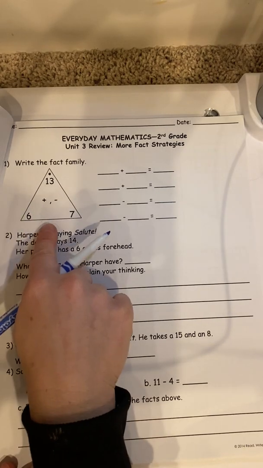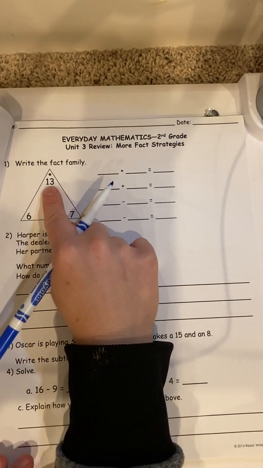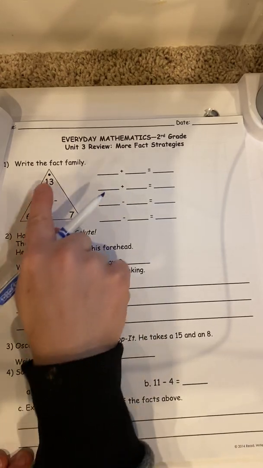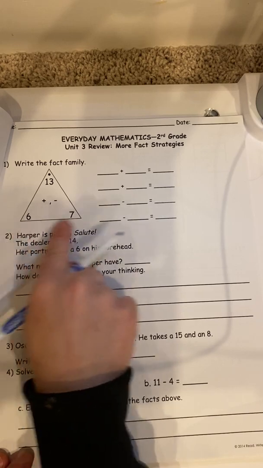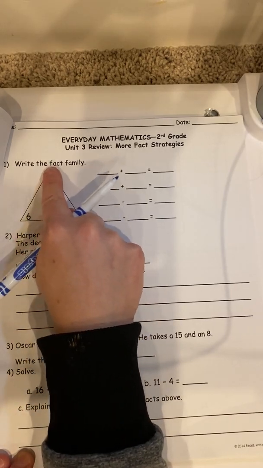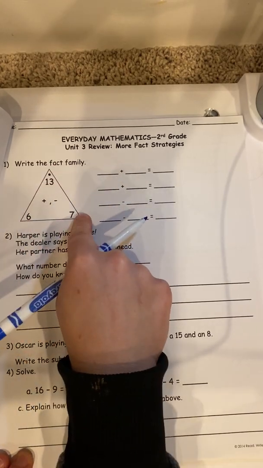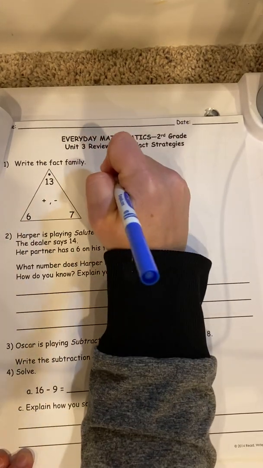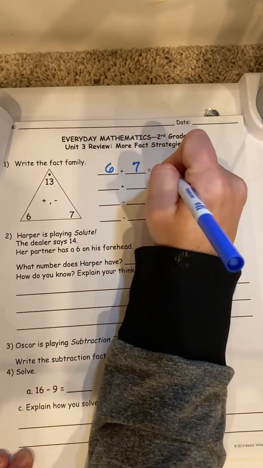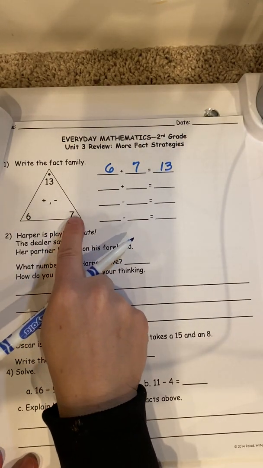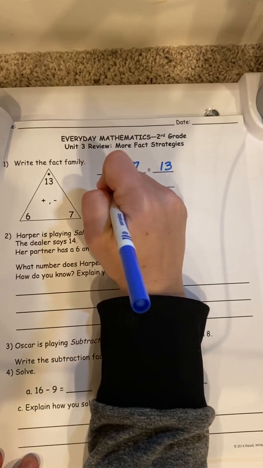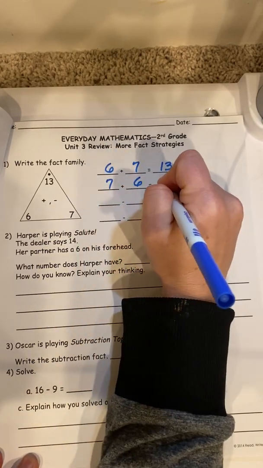So write the fact family. Remember, the 13 is at the top. So it has a dot. That's your clue. So you can add 6 plus 7 to equal 13, or you can go from top to bottom and subtract, right? So let's start down here. So 6 plus 7 equals 13. Okay. And then we have 7 plus 6 is 13. So we can do the turnaround fact.